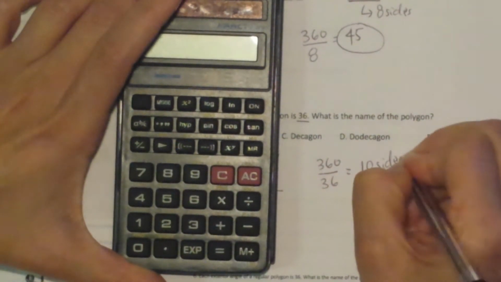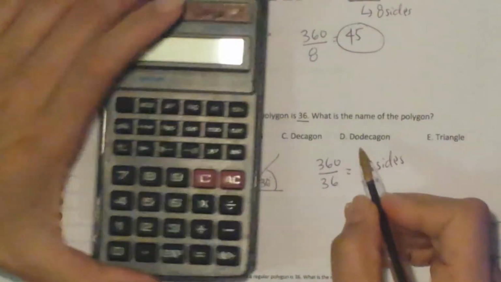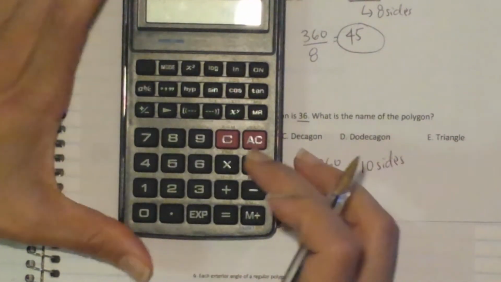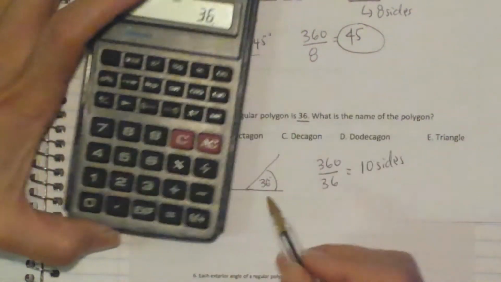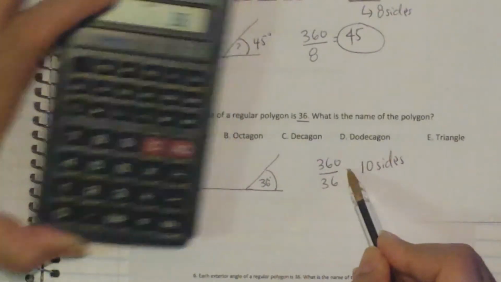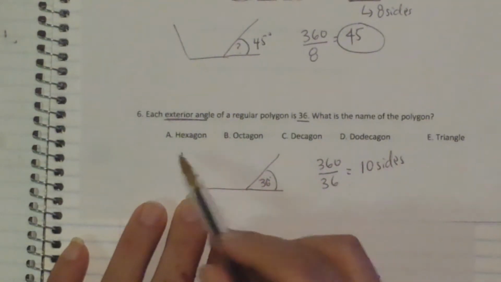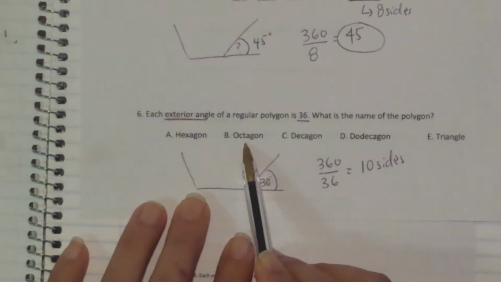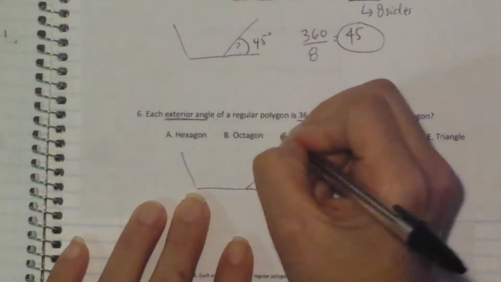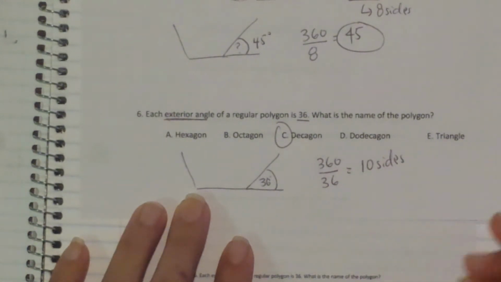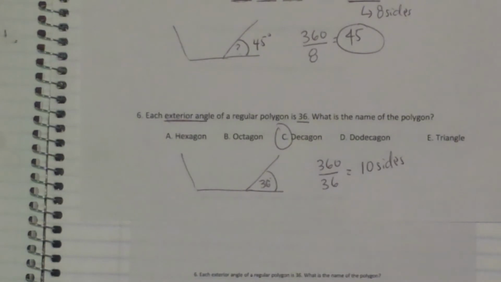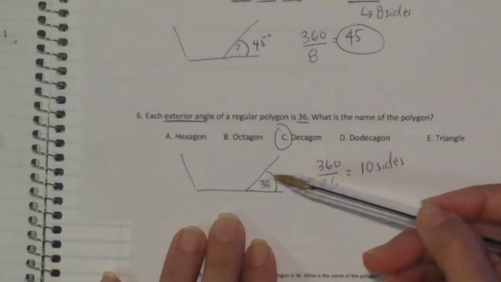This has 10 sides, and I can check it. If it had 10 sides, what would each of these measure be? Remember, if it had 10 sides, you divide 360 by 10, and each of them will be 36. So it has 10 sides, and again, you just have to know your definitions. Hexagon has 6, octagon 8, decagon 10, dodecagon 12, triangle 3. So your final answer would be C.